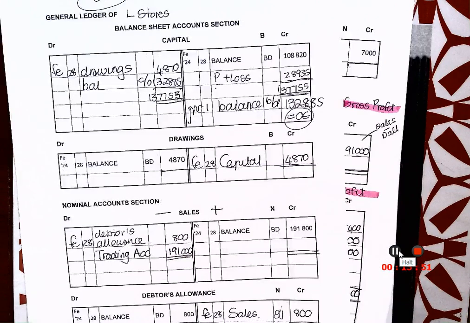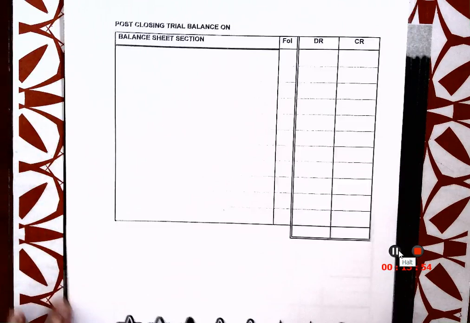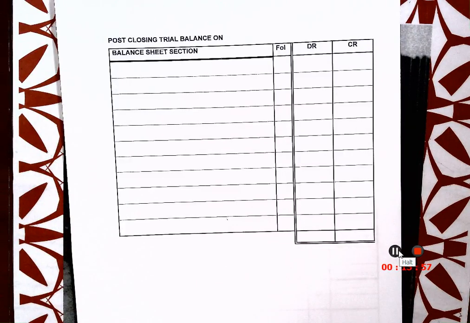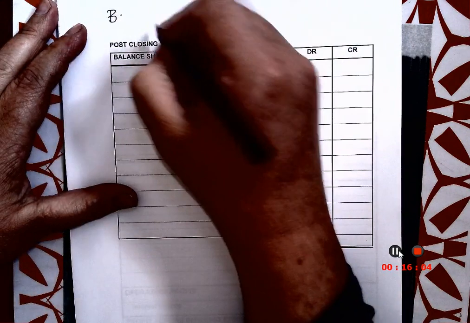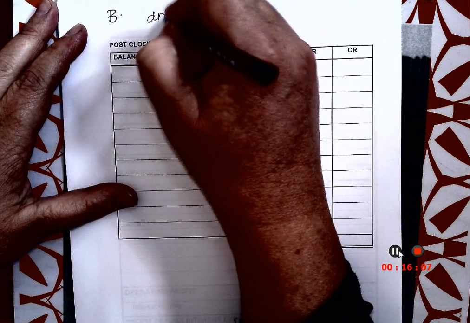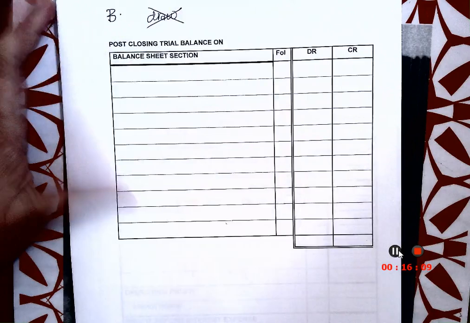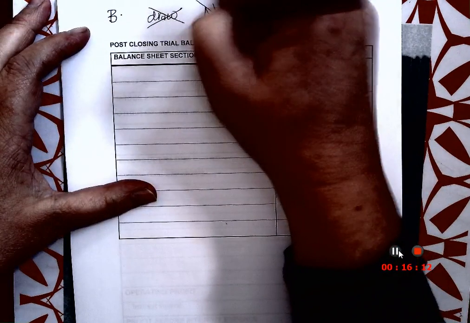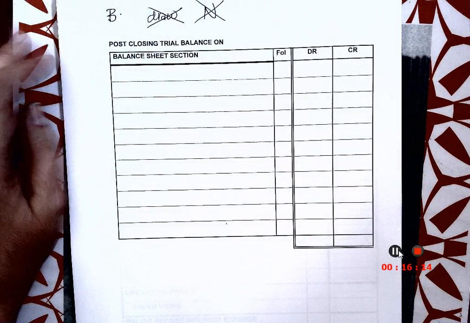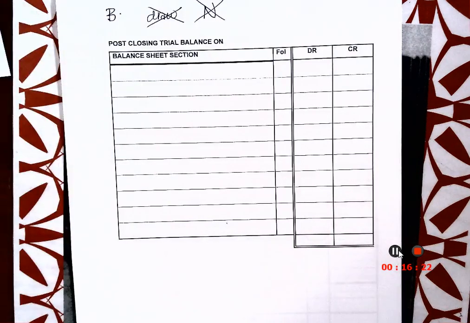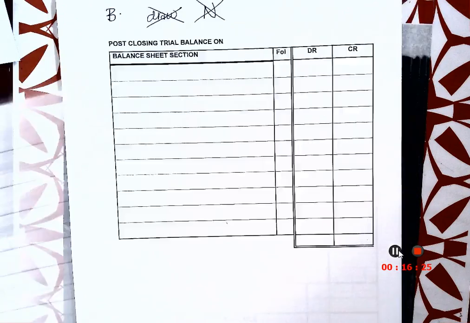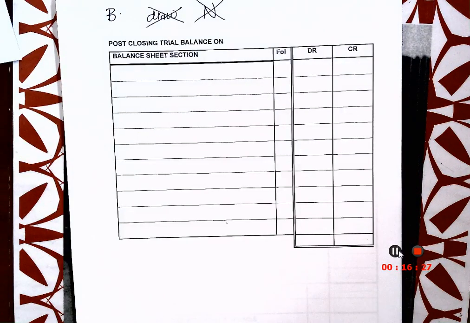Once we've done that, we're going to set up our last trial balance, and it's going to be a post-closing trial balance. Now, a post-closing trial balance is only a balance sheet section, and there's no drawings. Okay, and there's no nominal. Why? Oh yes, I just closed drawings and I just closed all my nominals. You remember? So they don't exist anymore.